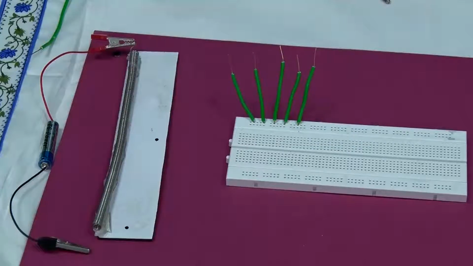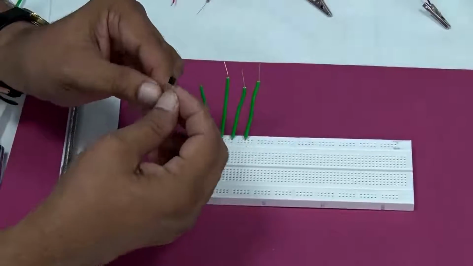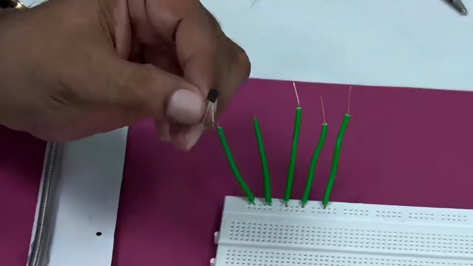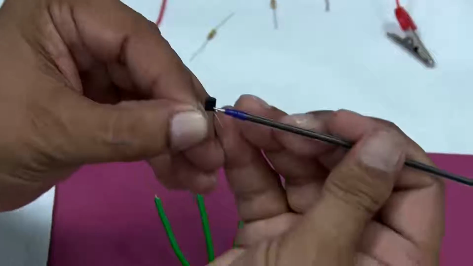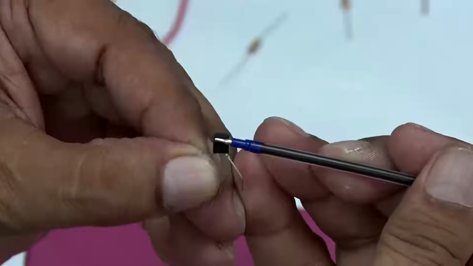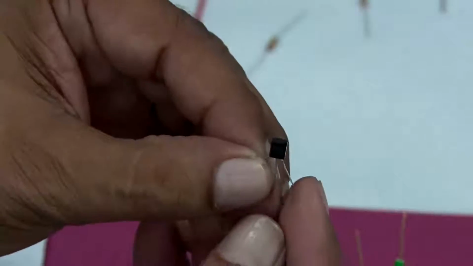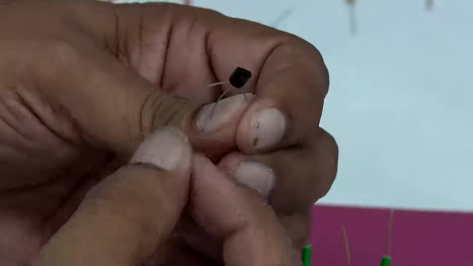Now let us put the transistor. This is the transistor I had shown you earlier. If you look at this part here, this is the flat part. Keep this flat part towards yourself. If I rotate it, you have this round part on the other side.